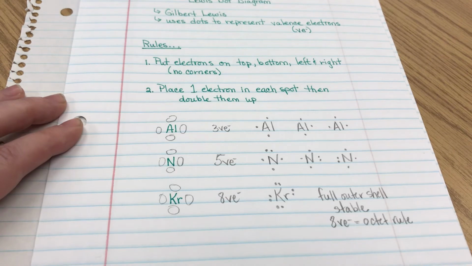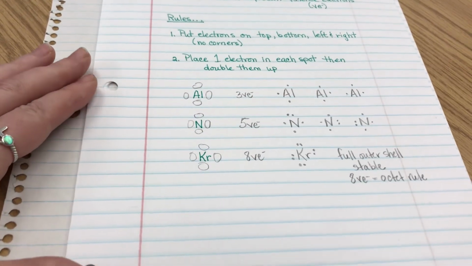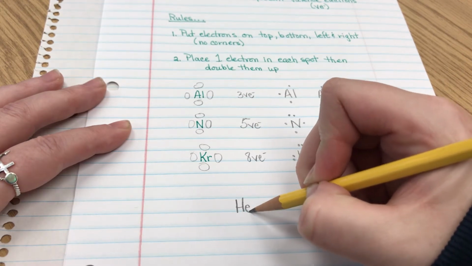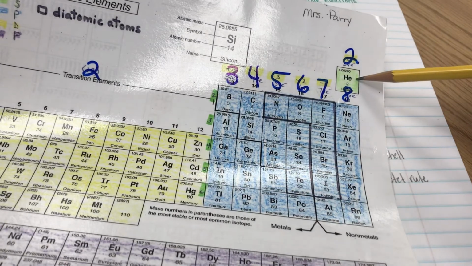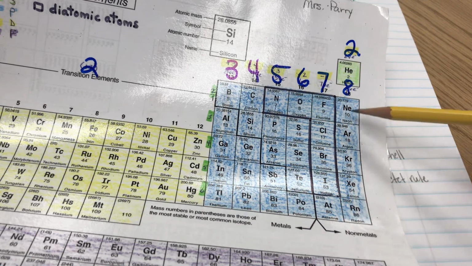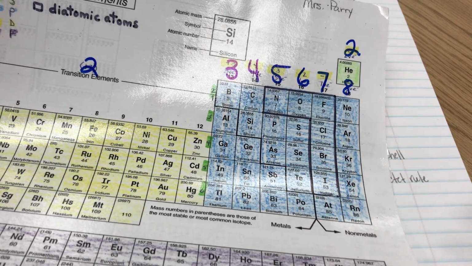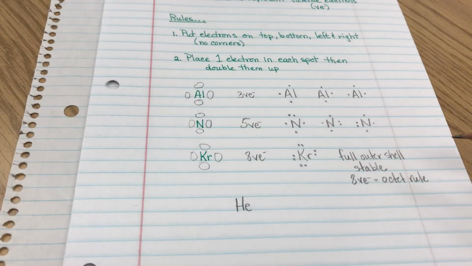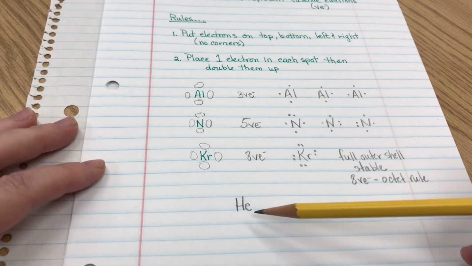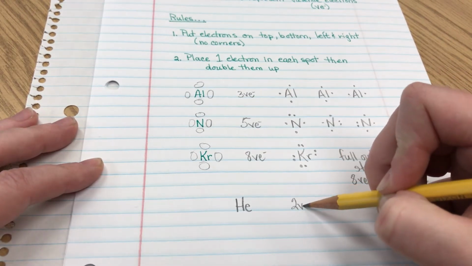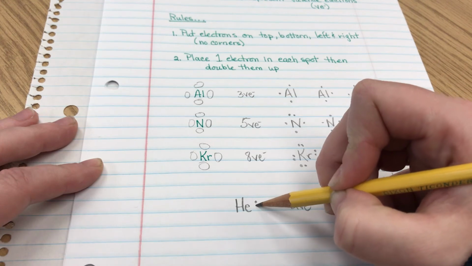Now there is one exception to this. With the octet rule, we can have helium. If we notice on our periodic table, helium is up here, but it only has 2 valence electrons. However, it is in amongst our wonderful noble gases, which means they are inert or they do not react. So, in order to properly draw helium, yes, it's the only one that does this, the 2 valence electrons that it has will go together.